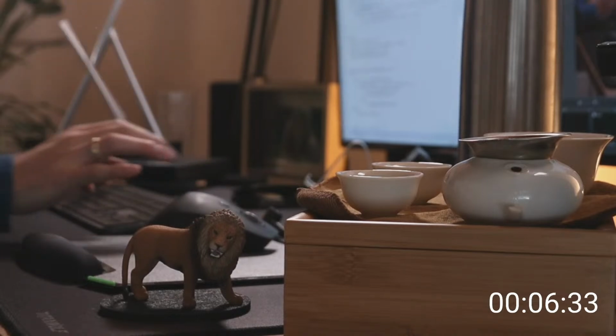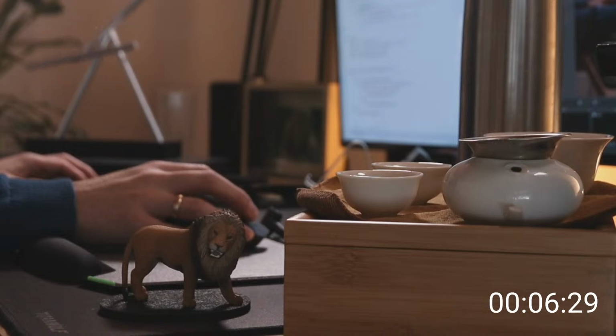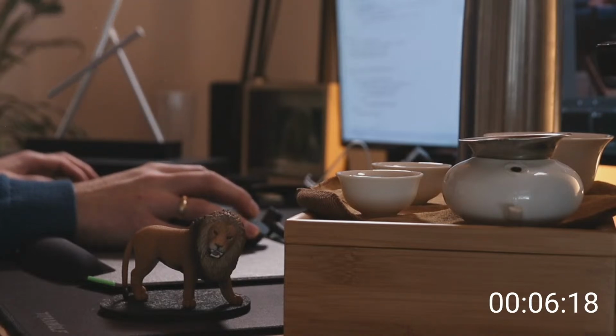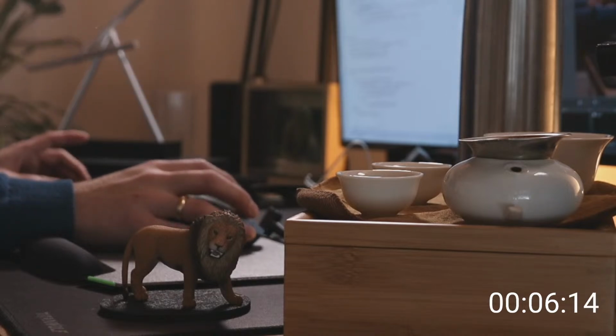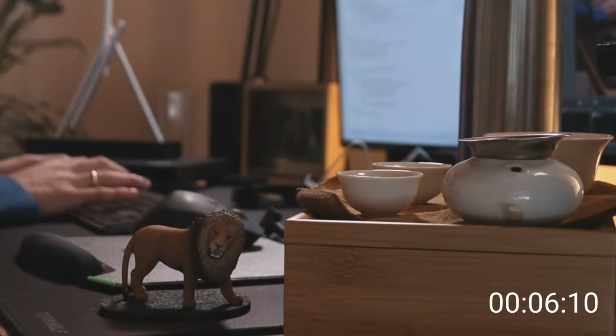I think my mic was muted the whole time. Did I just talk for nothing? Oh man. Wait a second, I'm still fixing the issue with the screen. Still not fixed.